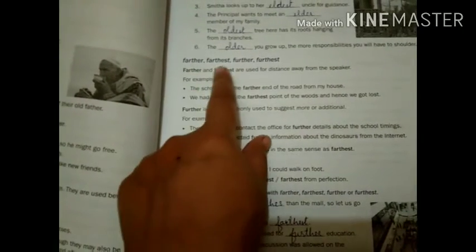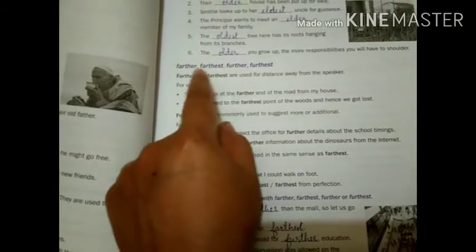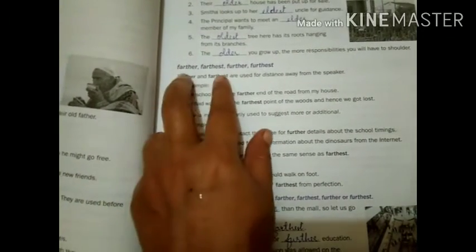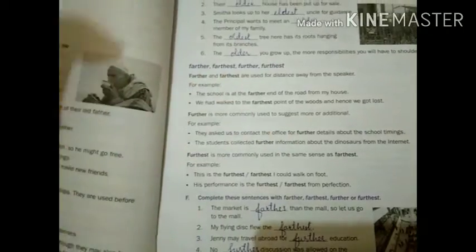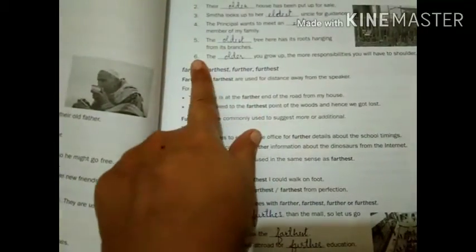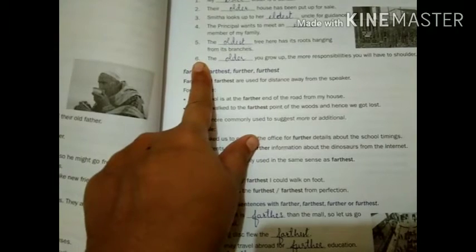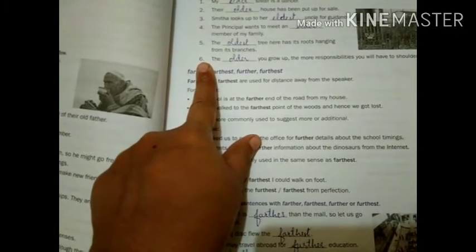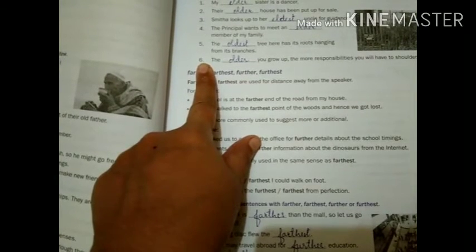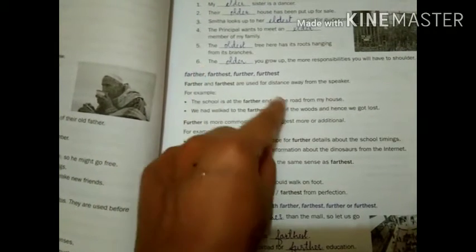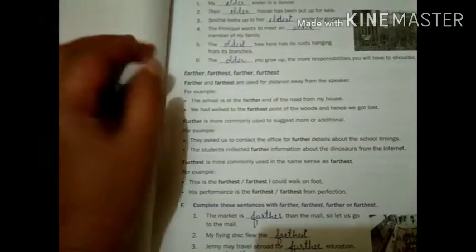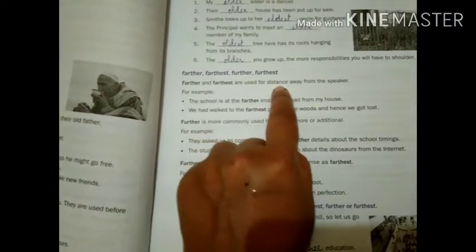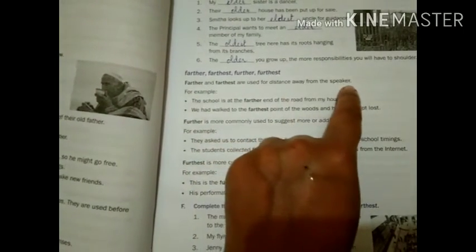Next we'll see farther, farthest, further, furthest. Farther and farthest tell me about distance. Leave this all: it is far, F-A-R, far. Far means the distance is very far. Farther and farthest are used for distance away from the speaker.